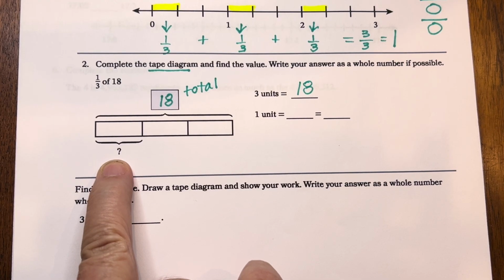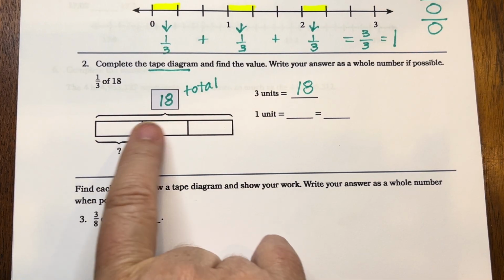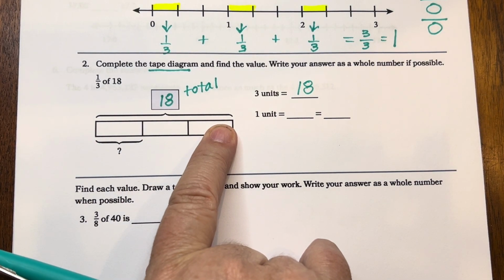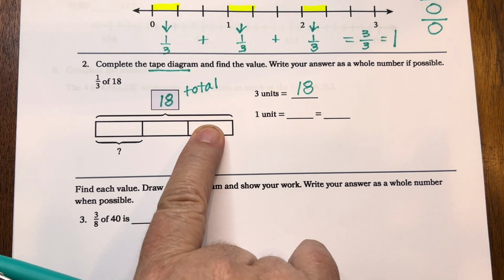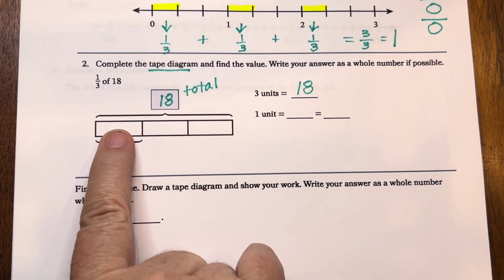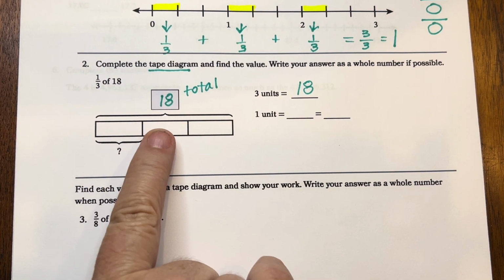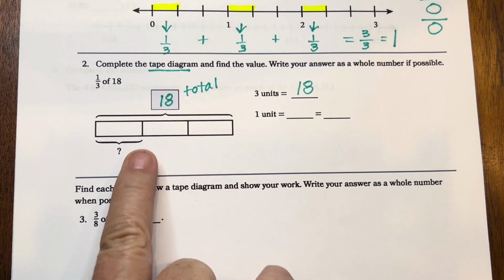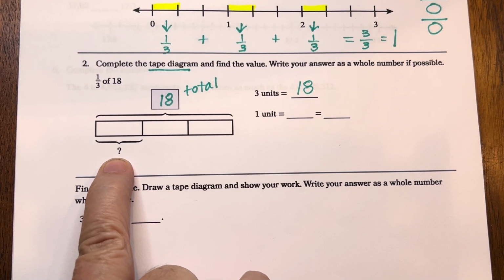Now you might be saying right away, well, Mr. Shaver, I know that if I were to count by 6s, 6 plus 6 plus 6, each of these sections would equal 6, and you are correct. That is true. But I also want you to think of this as a fraction. Not only could we say 6 plus 6 plus 6 equals 18, and this one little section here equals 6, I could also think of this in fractional pieces.